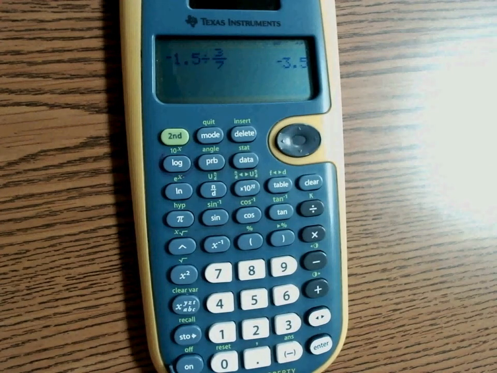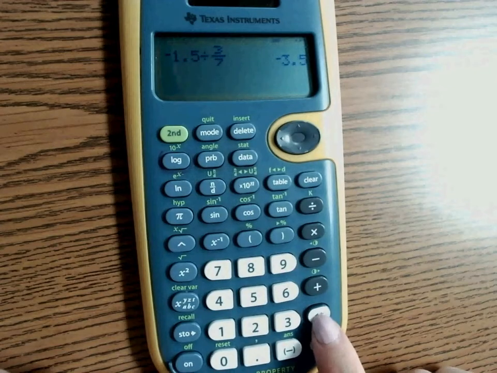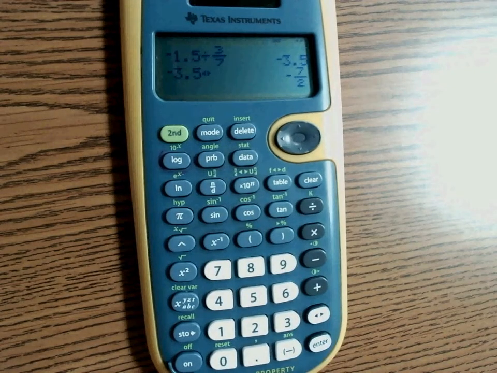Now let's say I want to go ahead and put that into a fraction form. The button that you would press would be what? Right here, your conversion button. So all I have to do is hit that, and I get my fraction, negative 7 over 2.